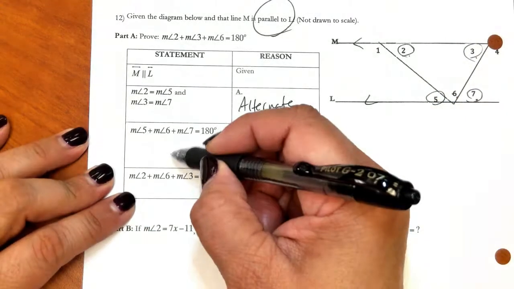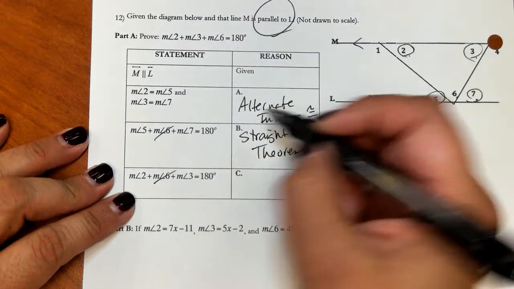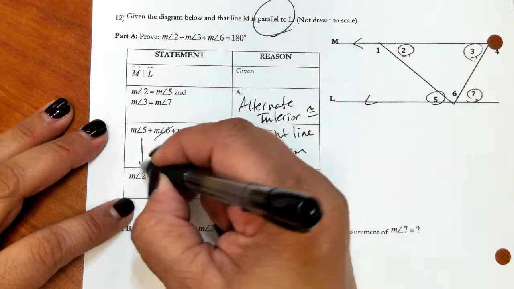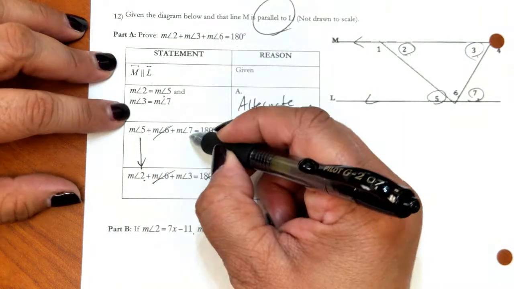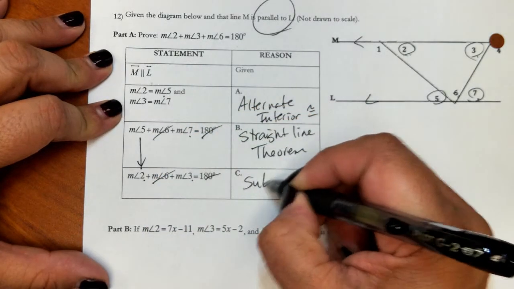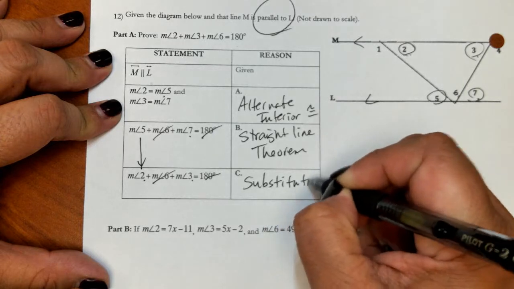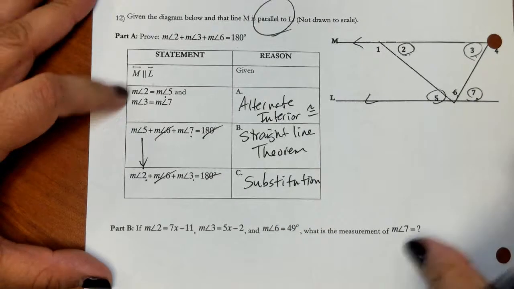But how do we get from here to here? Well, we know the 6s are the same, the 180s are the same. We traded out the 5 for a 2, and we traded out the 7 for a 3. That is called substitution. And you're done with that proof.